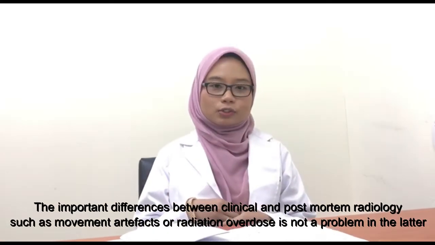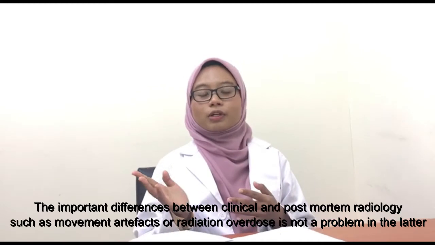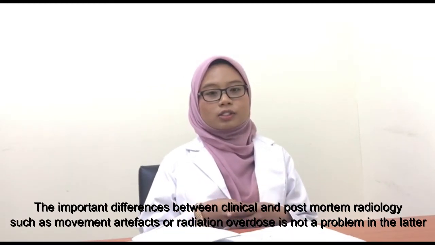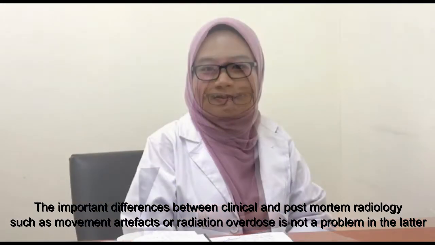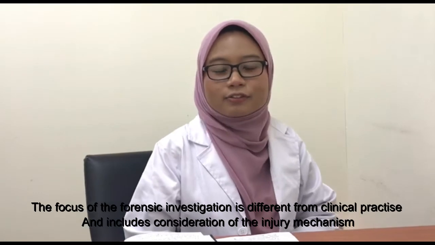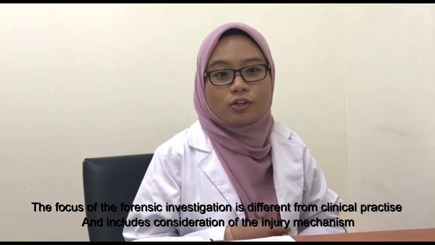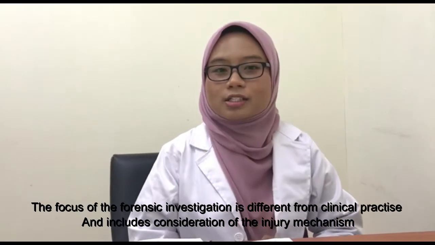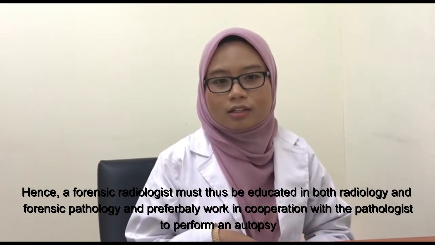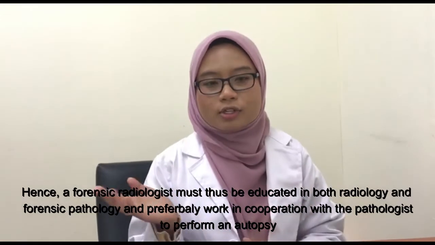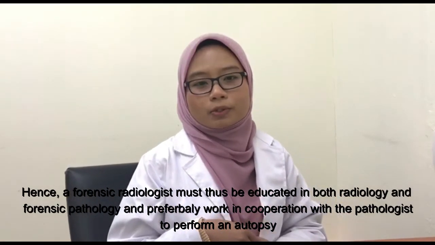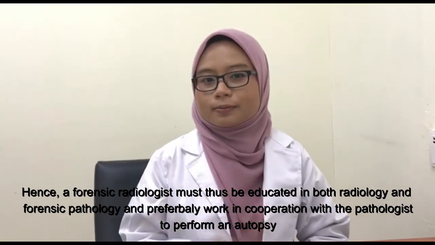The differences between clinical and post-mortem radiology, such as movement artifacts or radiation overdose, are not a problem in the latter. The focus of the forensic investigation is different from clinical practice and includes consideration of the injury mechanism. Hence, a forensic radiologist must first be educated in both radiology and forensic pathology and preferably work in cooperation with the pathologist to perform an autopsy.